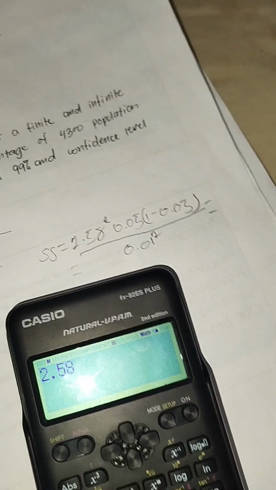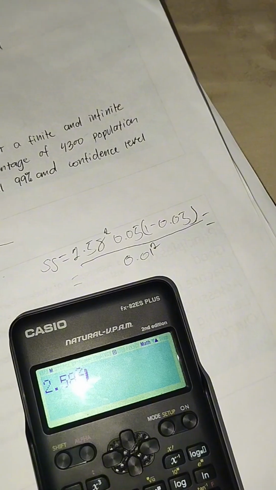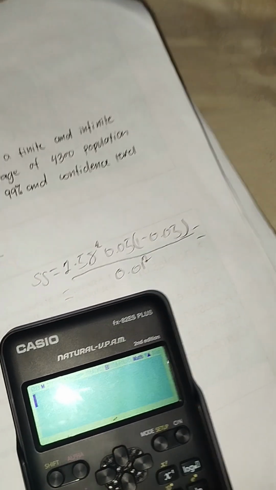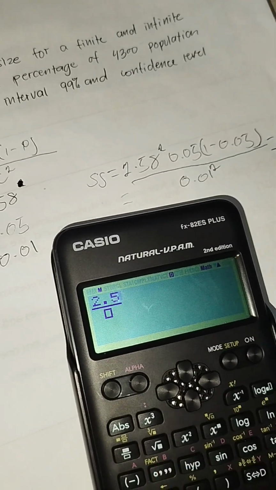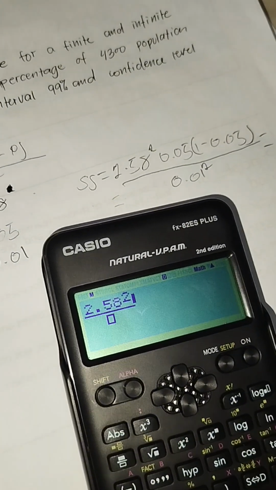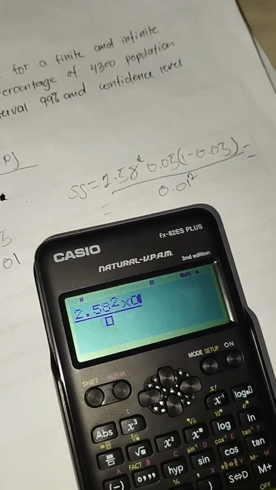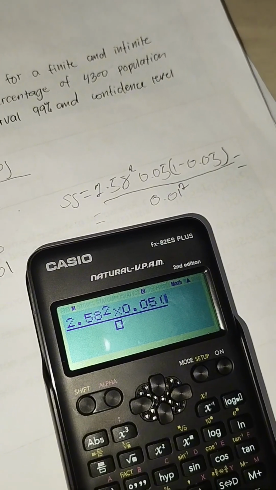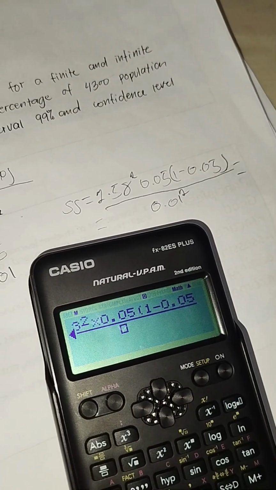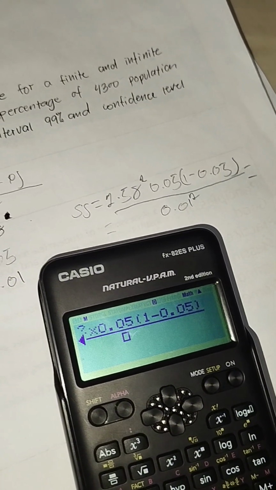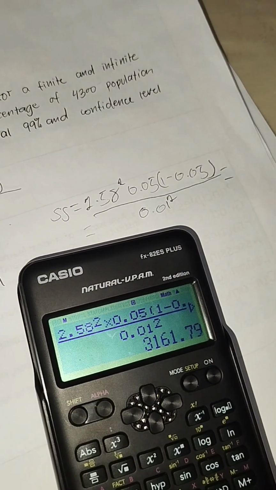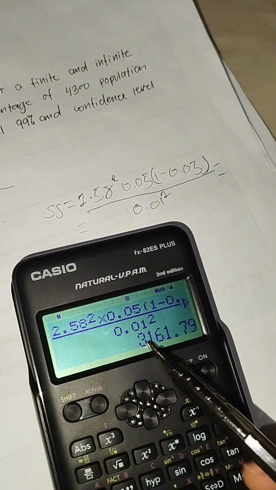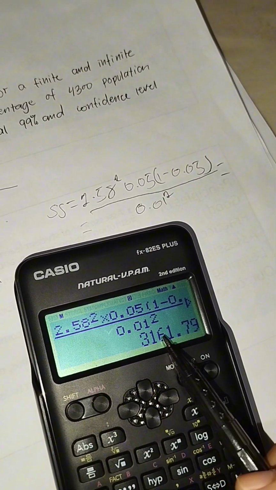So 2.58 squared times 0.05 times 1 minus 0.05, then over 0.01 squared equals 3161.